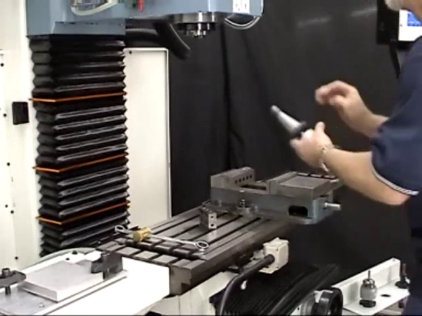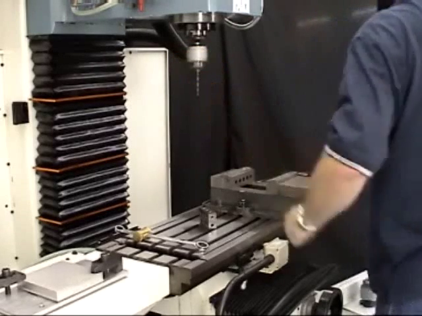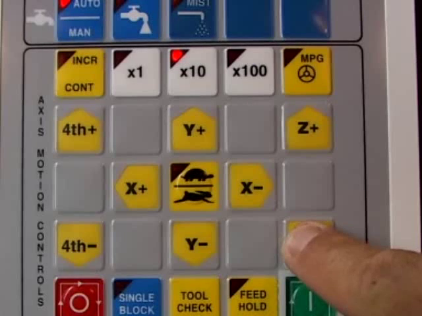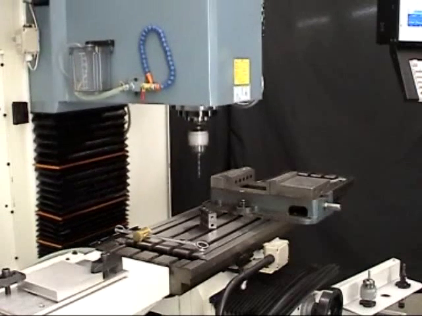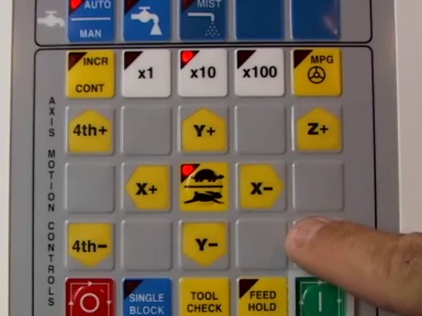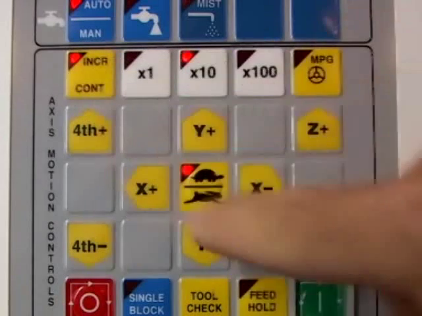So next we're loading up tool number 2 into the spindle. That's our 1/4 inch drill bit. Then we're going to jog on down and touch off the top of the gauge block. To get the tool down close to the gauge block in a hurry, we're using the fast continuous jog mode. Then we switch over to slow continuous mode once we get within an inch or so of the gauge block. Once you get pretty close to the gauge block, switch on over to incremental jog mode.